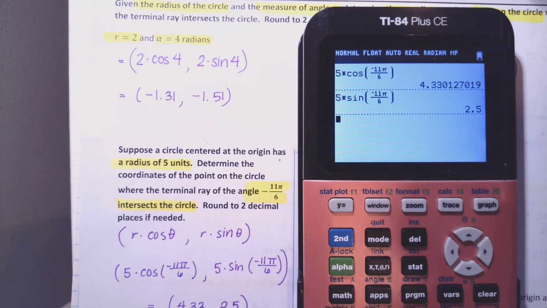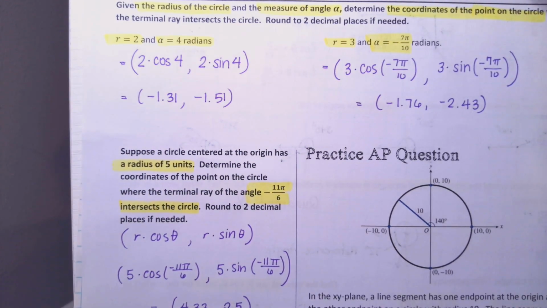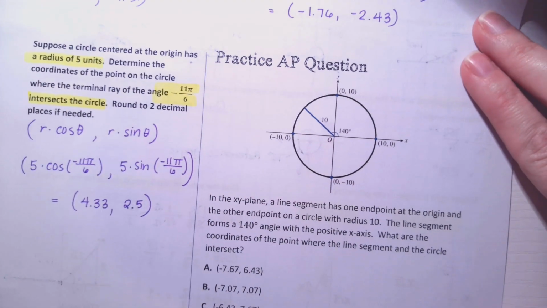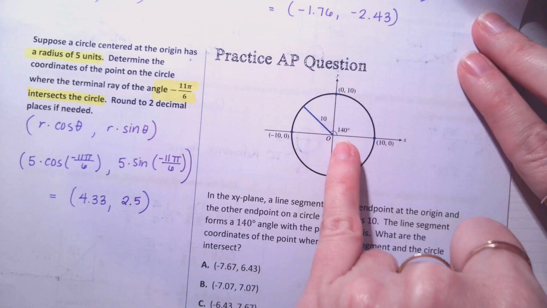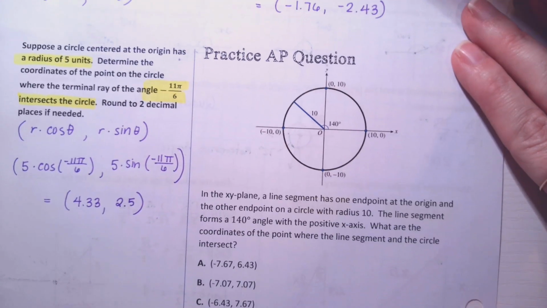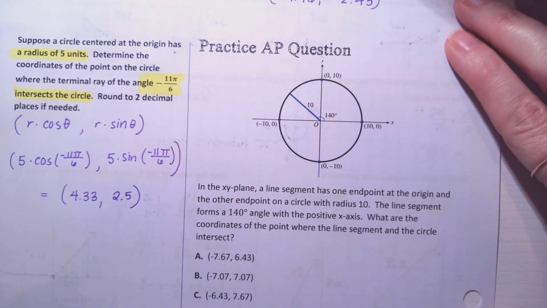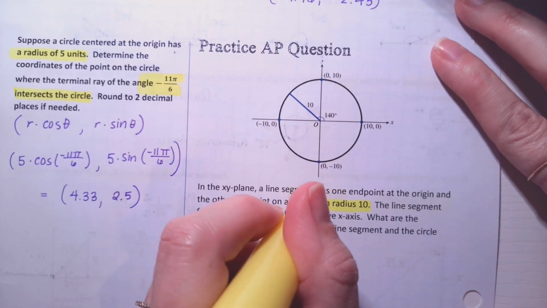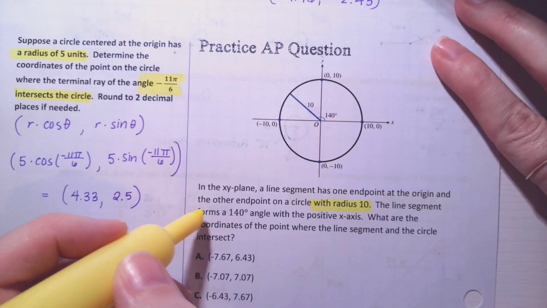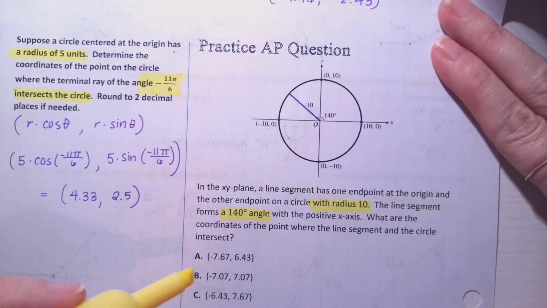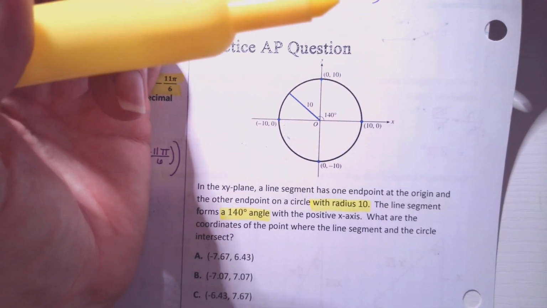Last question of the day does come from AP Classroom. Let's read it. I'll move my paper. Okay, so we're given a graph. Just kind of looking at the graph here, it looks like the circle goes through the point 10, 0, which means it would have a radius of 10. In the xy plane, a line segment has one endpoint at the origin and the other endpoint on a circle with a radius of 10. The line segment forms a 140-degree angle with the positive x-axis. What are the coordinates of the point where the line segment and the circle intersect?